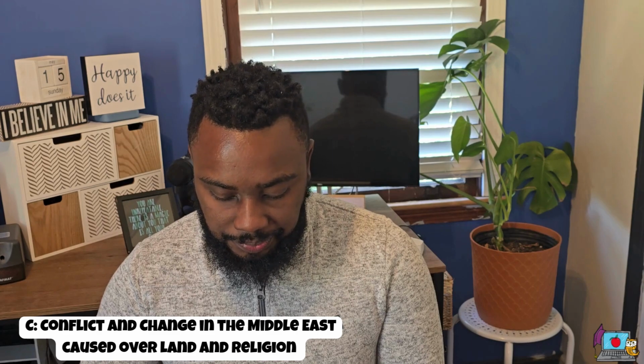And then the last part of the element mentions the Holocaust, which students should be pretty familiar with by this time in their school career. But of course, you're going to go over the basics of it and why it led to the establishment of the modern state of Israel. Moving on to element C, we are talking about more modern day conflicts over land and religion.